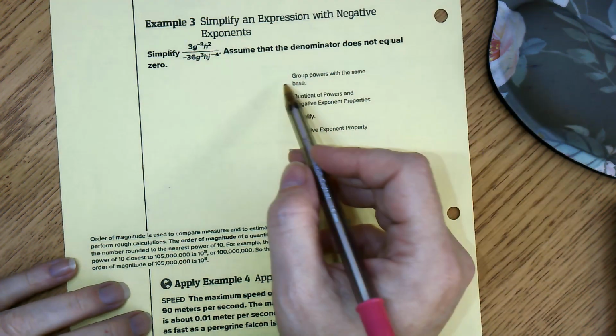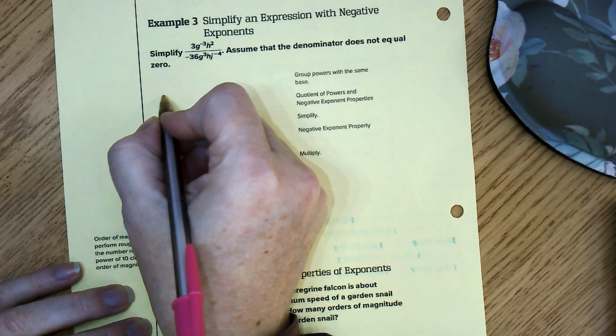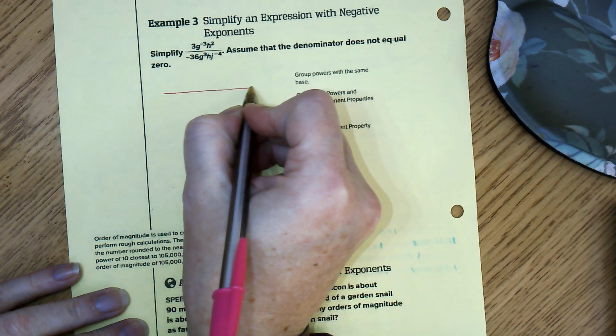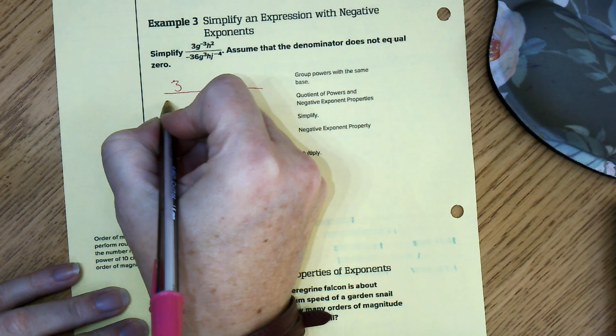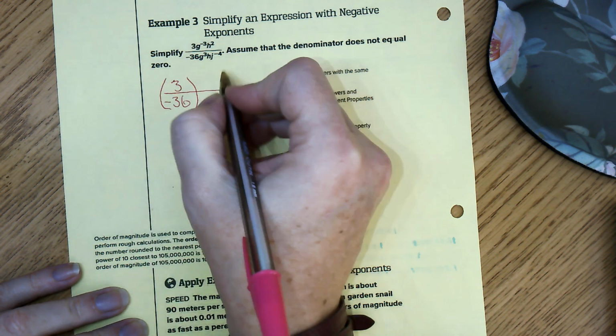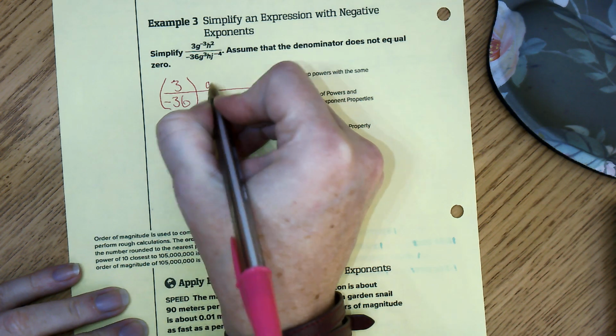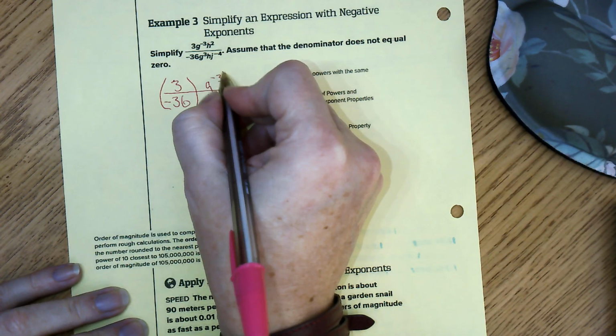So we are going to group our powers with the same bases. All right, so I'm going to draw my division line, and I'm going to spread out the top and the bottom so I can group what we have together.